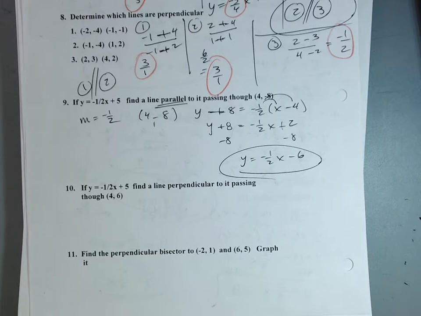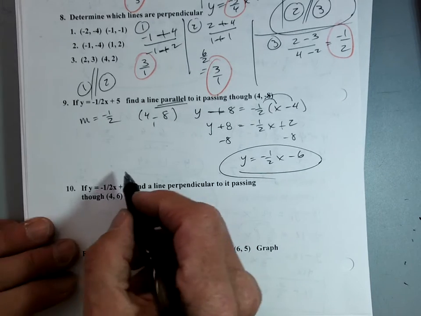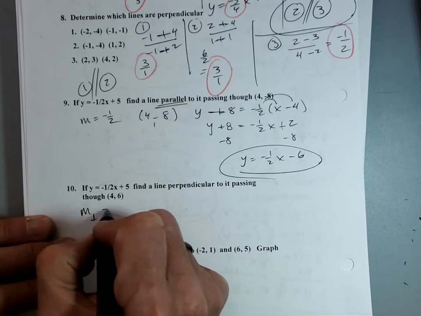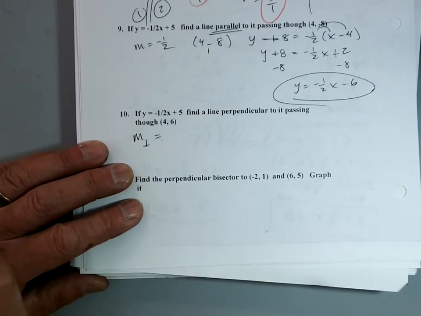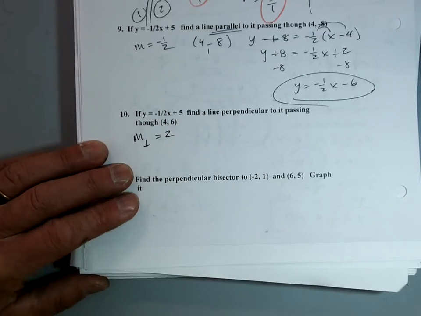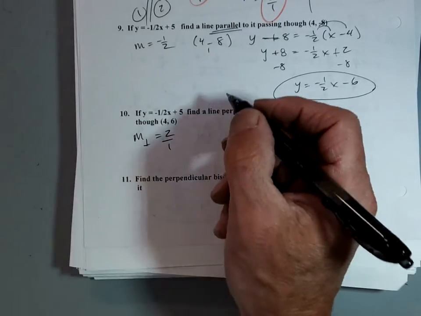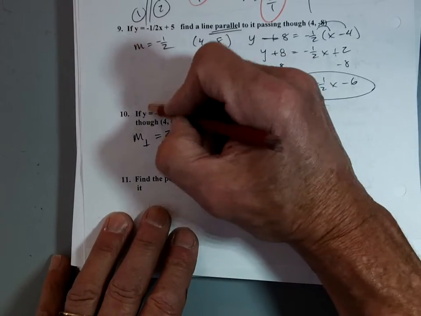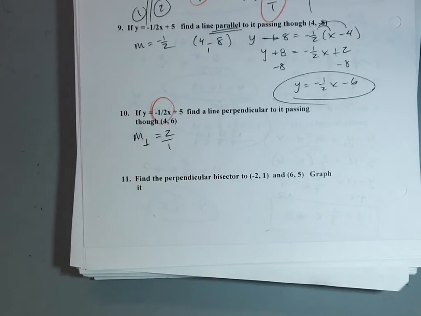Number 10. Okay, so perpendicular. What's the new slope? Positive 2. Positive 2 over 1. Why is it positive 2 over 1? Because it was negative. If it's negative, make it positive, and flip it, right?